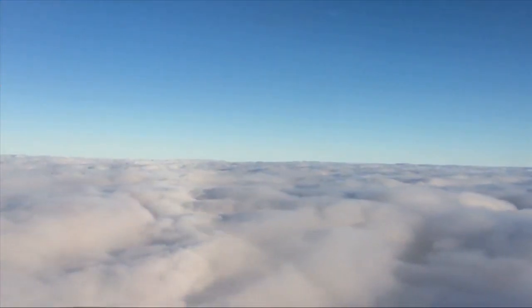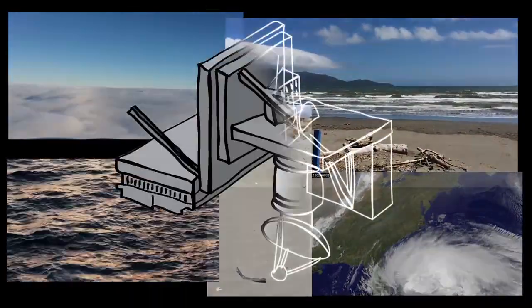There's still a lot we don't know about our planet, not least of which is what's going on in the atmosphere. But wherever the wind blows, RapidScat will soon be keeping a watchful eye out for all of us.